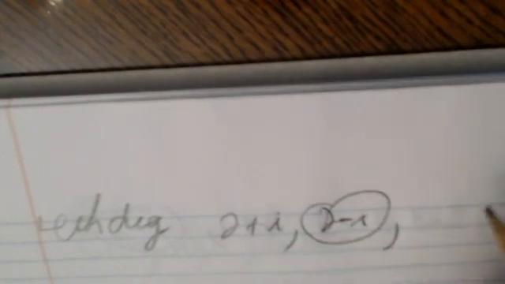Okay, you have one like this, so let's go ahead and follow through it. We're going to make a fourth degree polynomial, and 2 plus i is an answer, which means that 2 minus i is an answer.